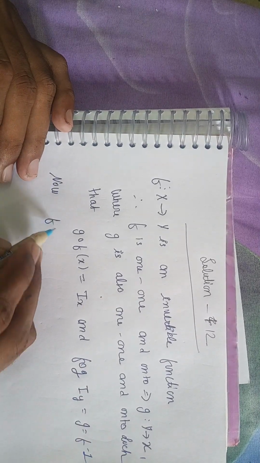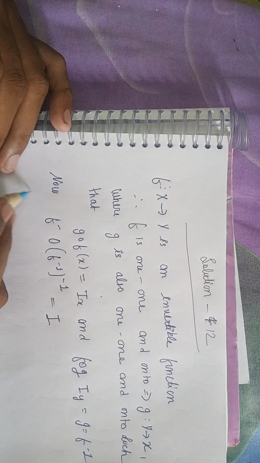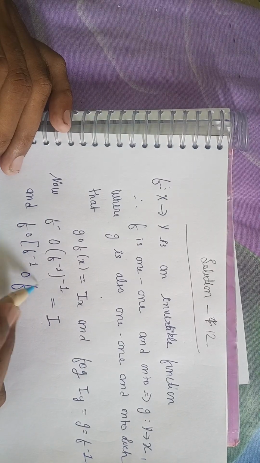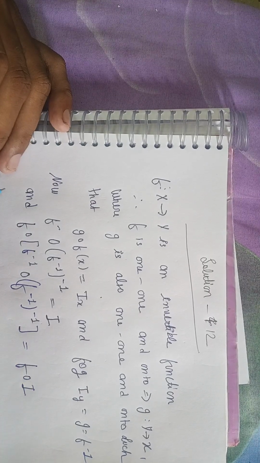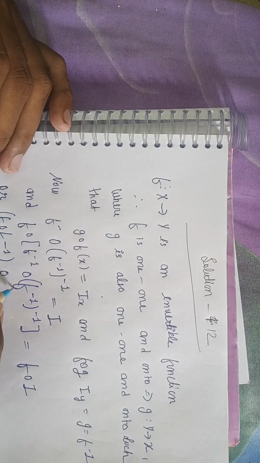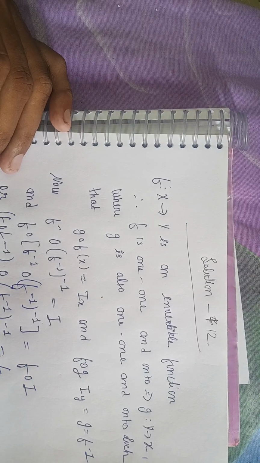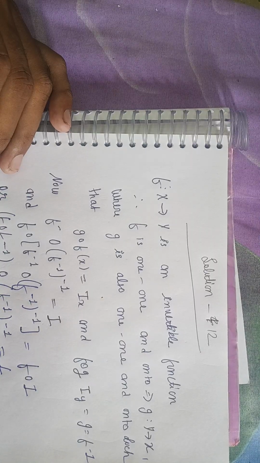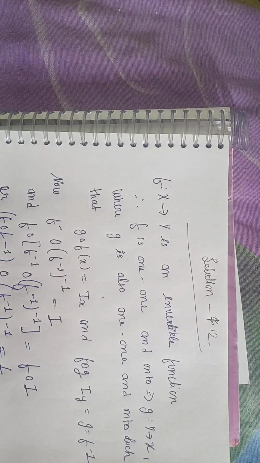Now f inverse o (f inverse) whole inverse is equal to I, and (f inverse) whole inverse o f inverse is equal to I. Or fo f inverse o (f inverse) whole inverse is equal to f, I o (f inverse) whole inverse is equal to f.